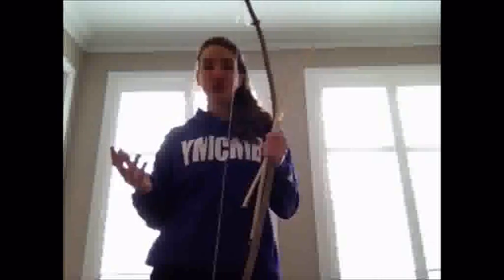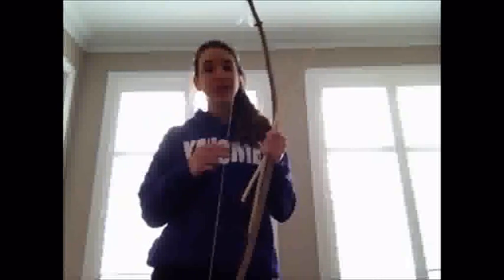The bow and arrow is an important principle of physics to address. Conversion of elastic potential energy from the archer to kinetic energy when the archer releases the arrow can be applied to many aspects of society.